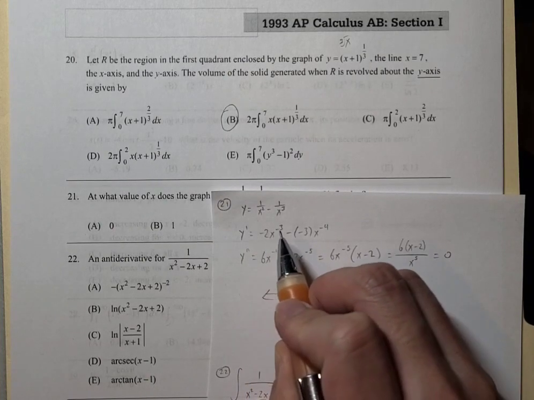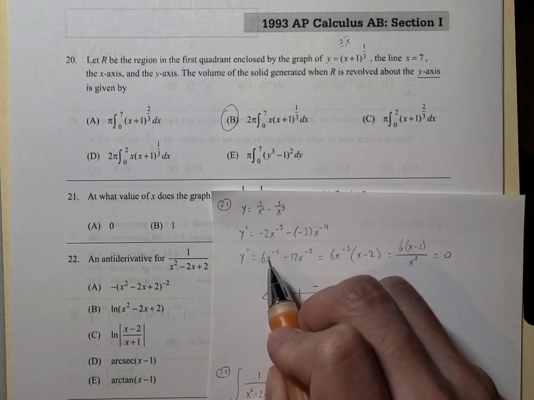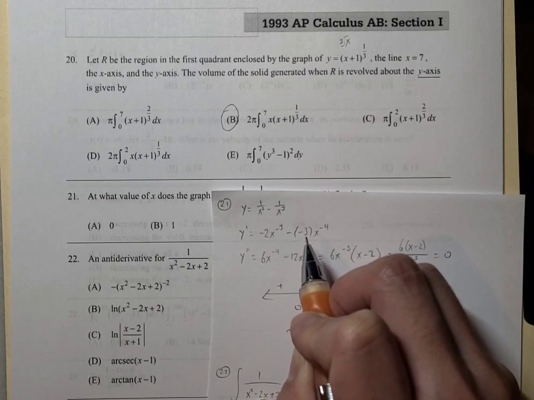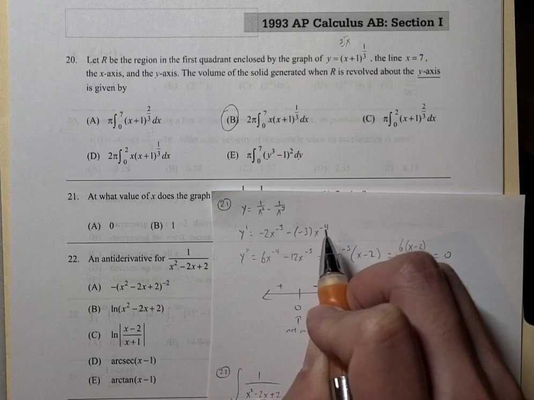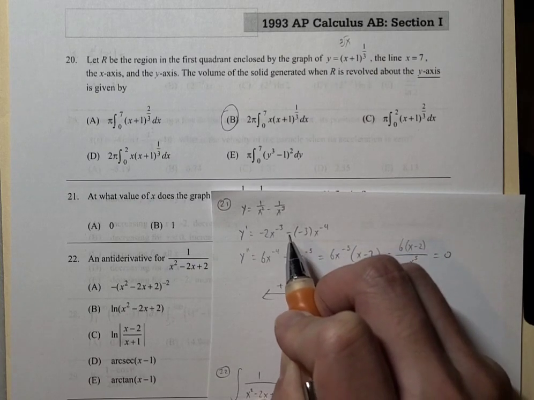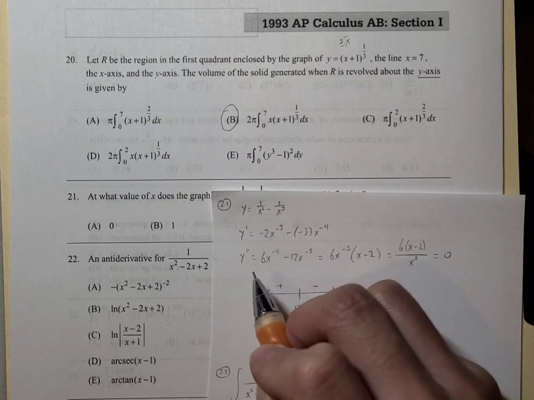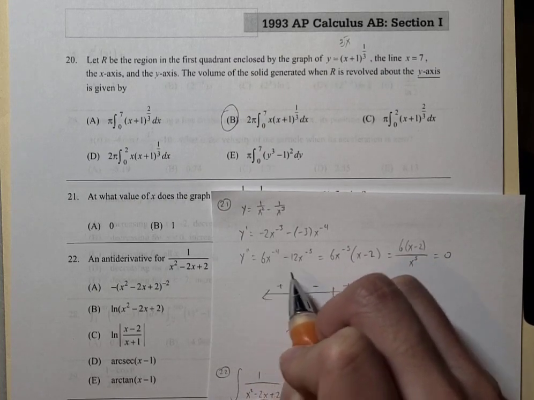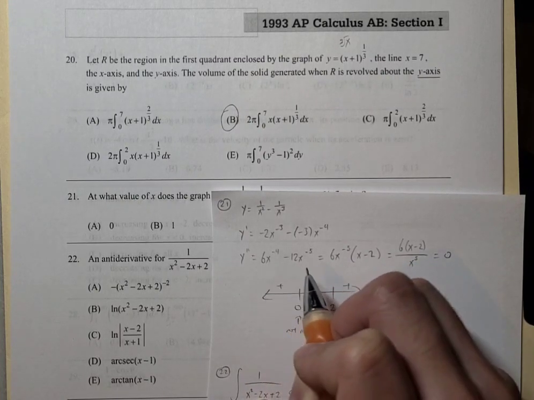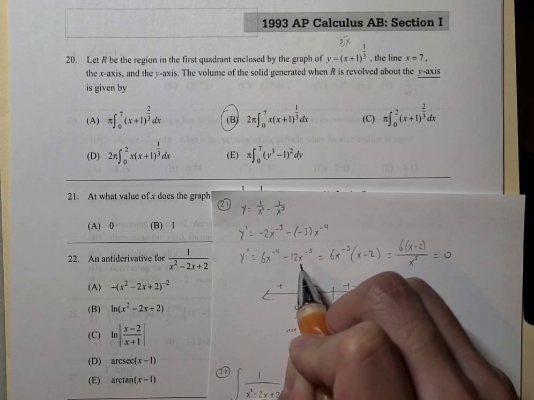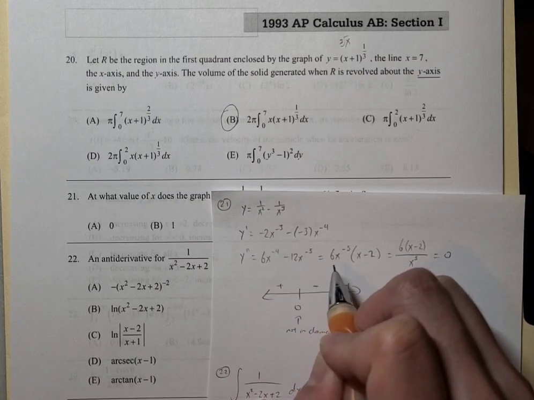Y double prime would be, we bring that power down, 6 x to the minus 4th. We bring this power down, minus 3 times minus 4 is positive 12, but we have negative here, so negative 12x to the negative 5 power. The technique to factor here is we always pick the smaller term. So x to the minus 5 is smaller than x to the minus 4, so we factor that out.